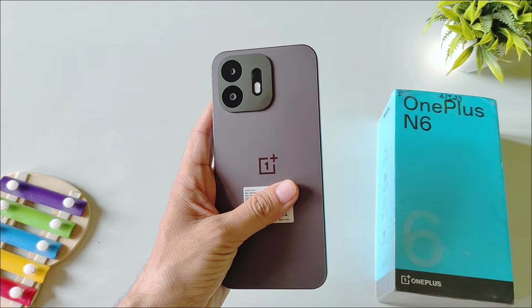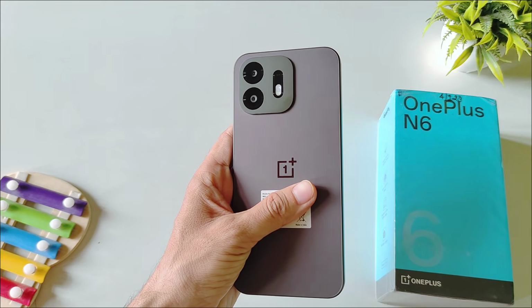So these were some amazing tips and tricks and hidden features for the OnePlus N6 5G smartphone.